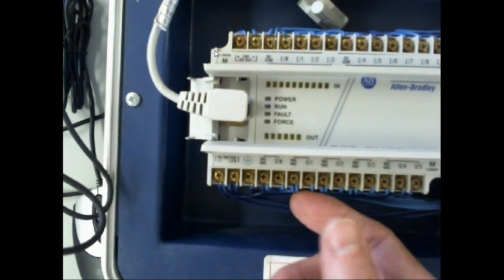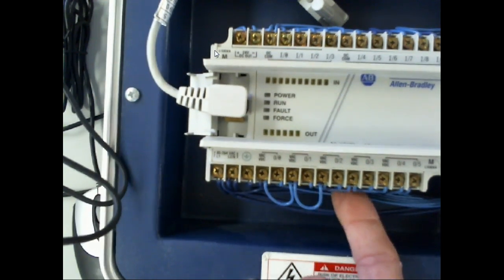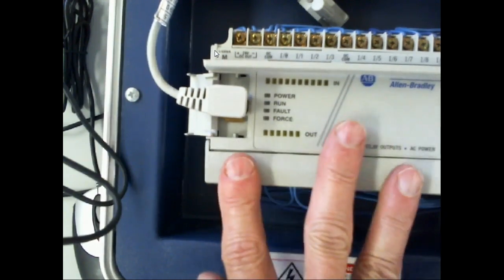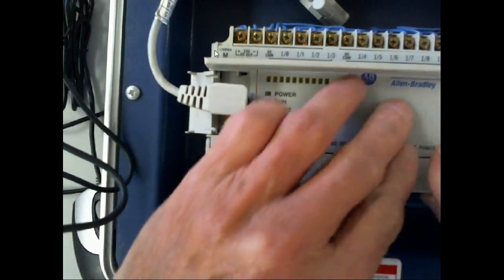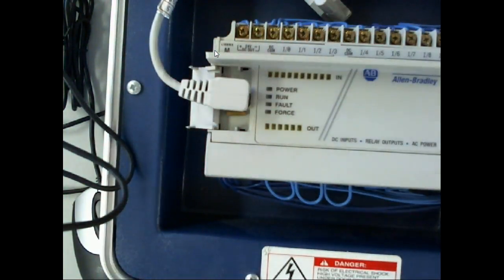We'll talk about how we set that up, but we set it up with these jumpers right here. So if you get this PLC, you need to leave this door latch, right? Everybody okay? And you won't get in trouble. And these up here are 24 volts.